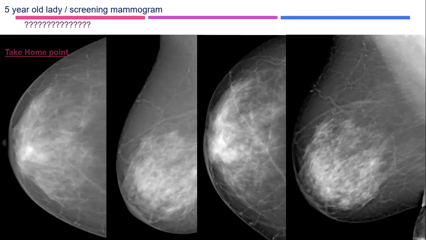Because in the MLO I could not appreciate it as well as in the CC view. And for the 1 year interval, the skin thickening is more or less the same.